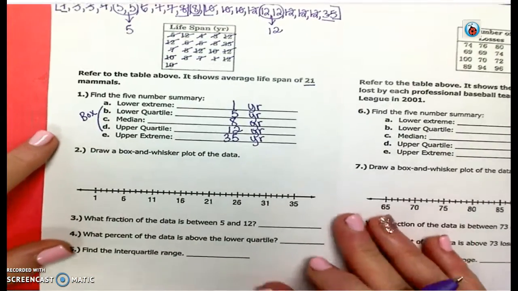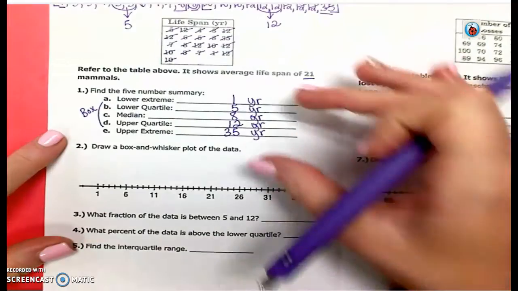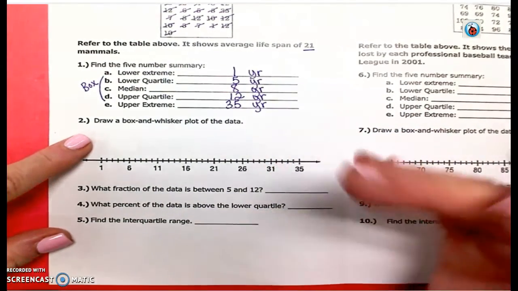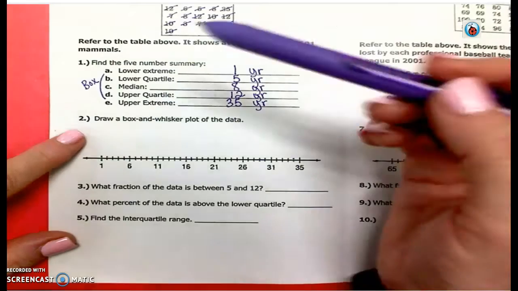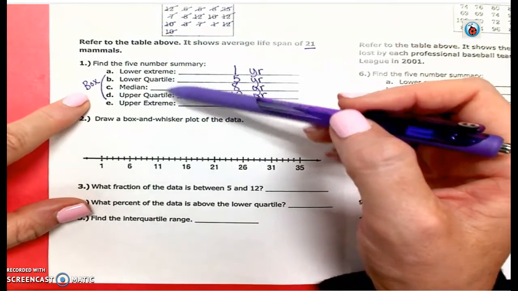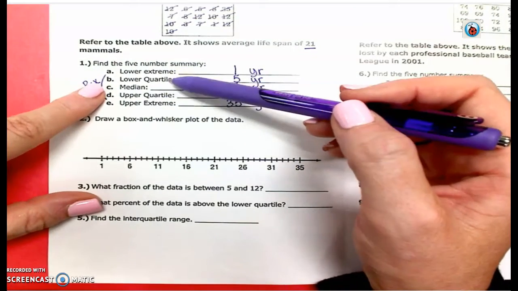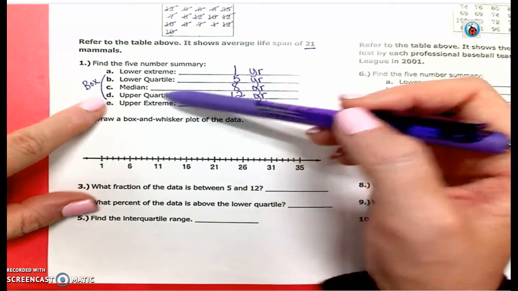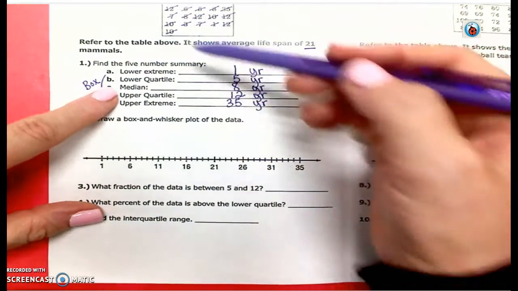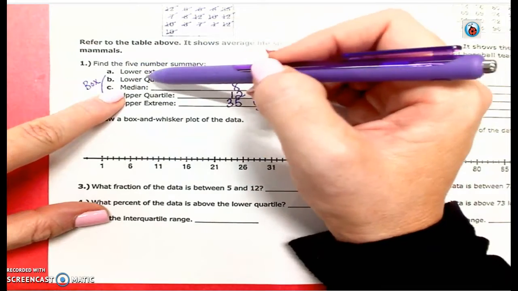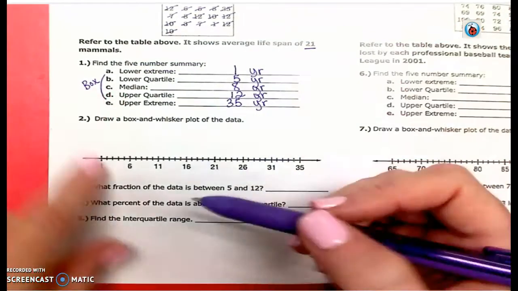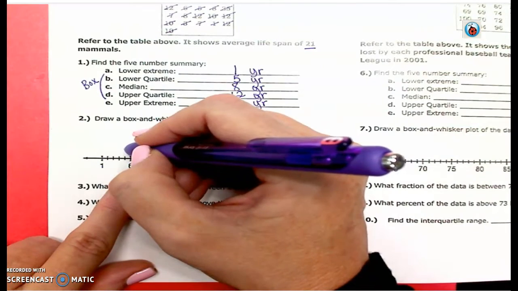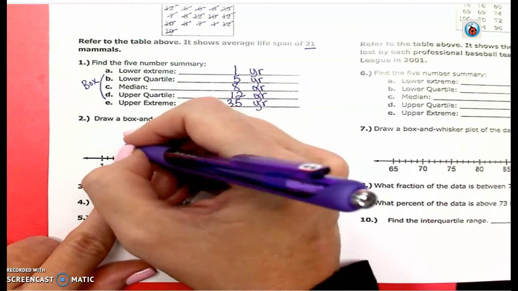Now that we have our 5-number summary, this is all we need to draw our box and whisker plot. Okay, so what I personally like to do is start with my box, which is going to be all your quartiles, quartile 1, quartile 2, quartile 3. And that will make our box. So I'm going to plot the lower quartile at 5. So we're going to go here, which is 1, 2, 3, 4, 5. Above 5, you're going to place a dot there.